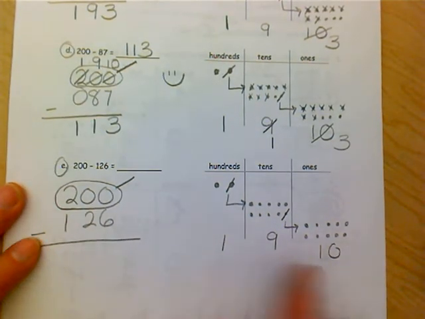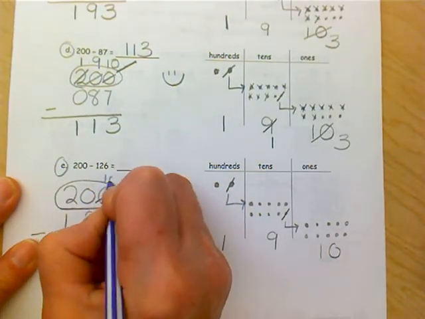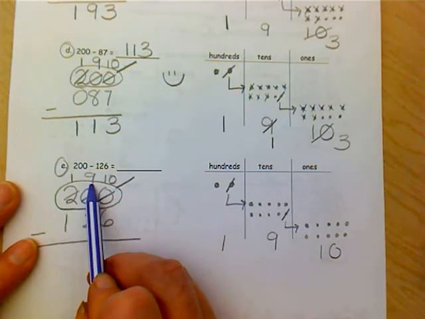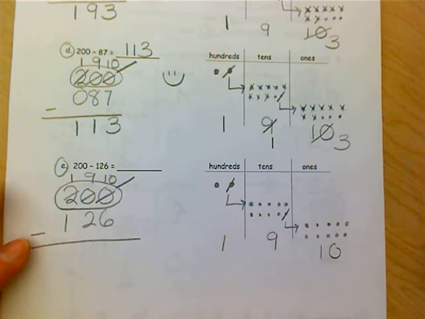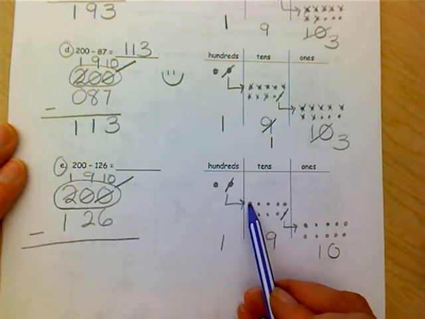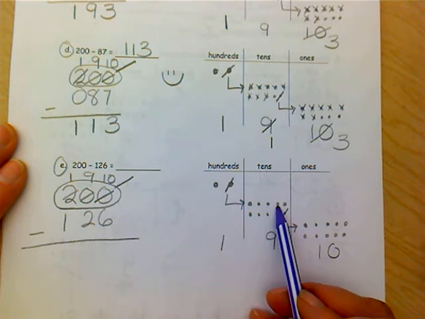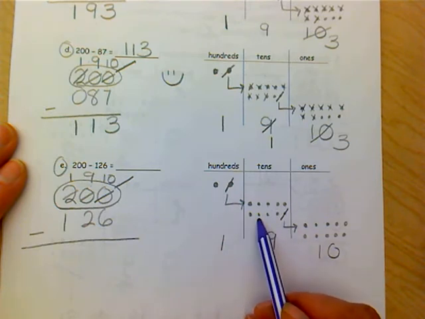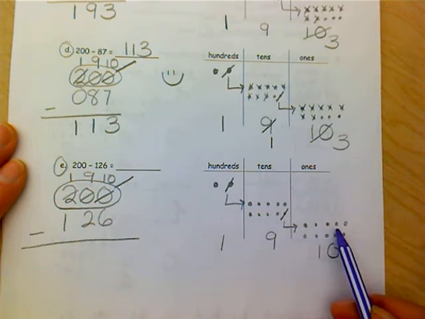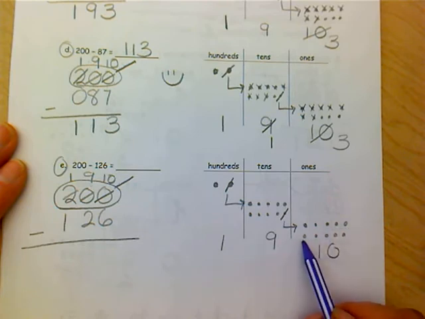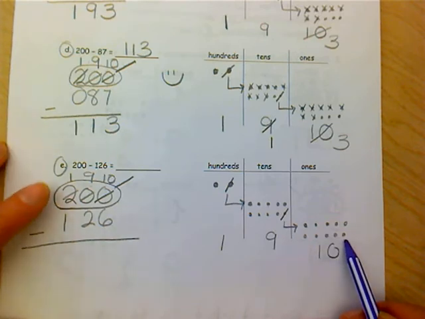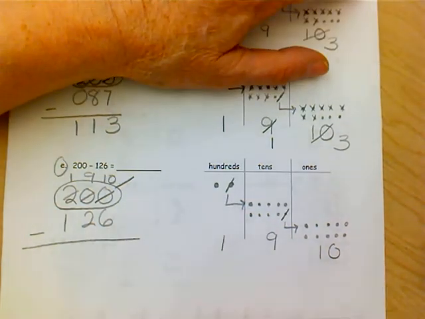But whatever I do here, I also have to do here. So I have 10 ones, I have 9 tens, and I have 1 100. 1 100 plus 9 tens and 10 ones is also 200. And if you counted that, you would see that that is true. 100, 110, 120, 130, 140, 150, 160, 170, 180, 190, 191, 192, 193, 194, 195, 196, 197, 198, 199, and 200. All right, so we are cooking here.